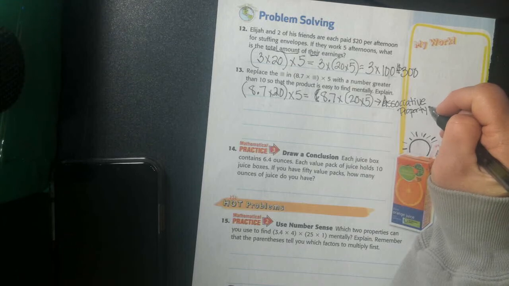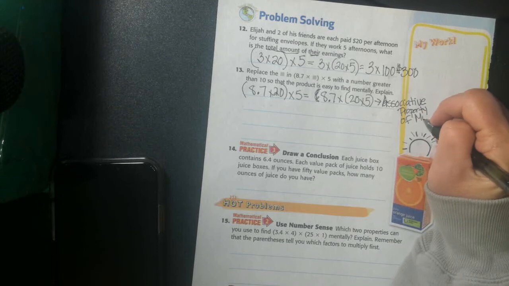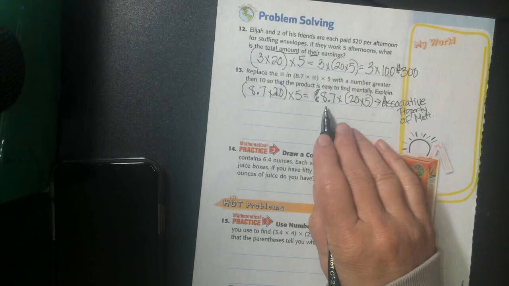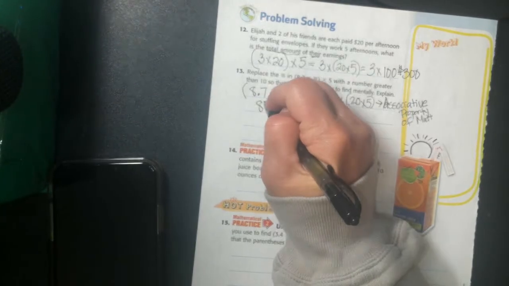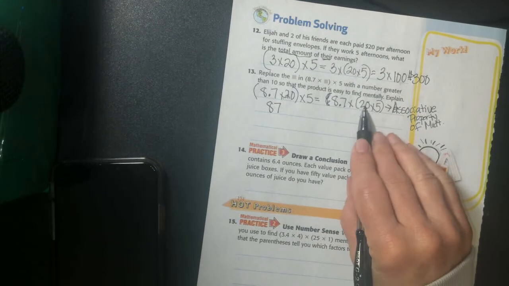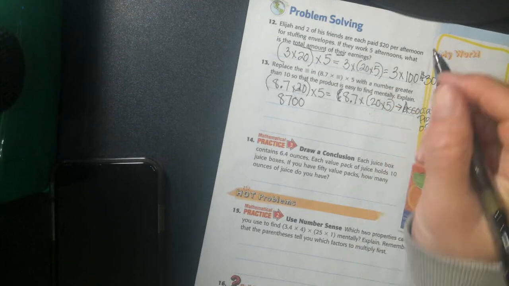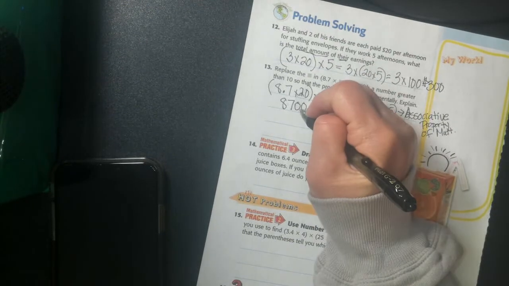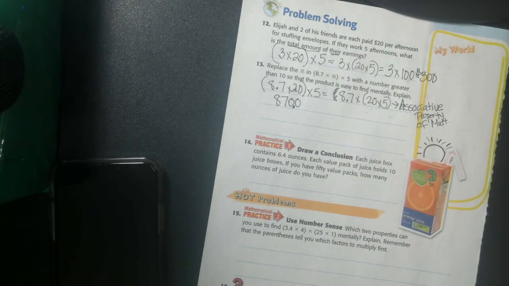I probably should put "of multiplication" as well. I'm going to do "of mult." I'll abbreviate multiplication so I don't write it all out. So 8.7 times 100, right, is going to be 87. 20 times 5 is 100, so I'll put my 2 zeros. And then my problem has 1 number behind the decimal place, so I'm going to put 1 number behind the decimal place. So 870 is my answer.